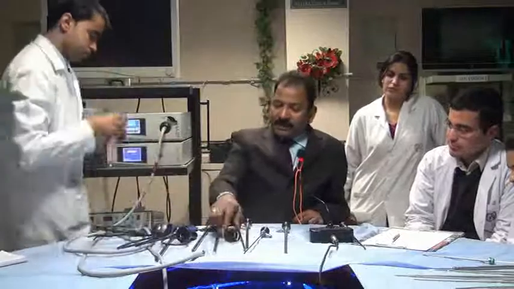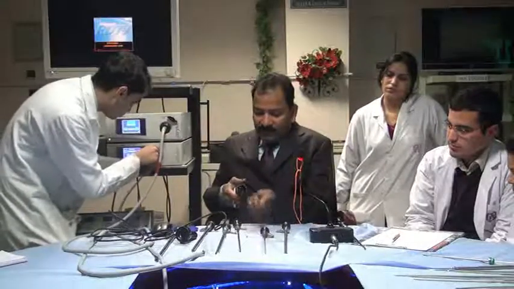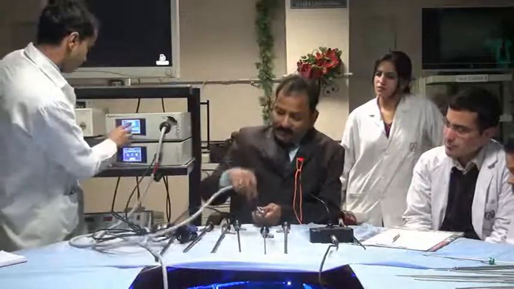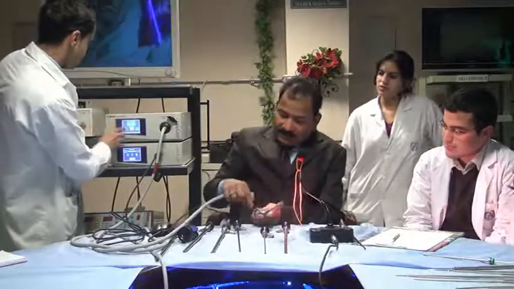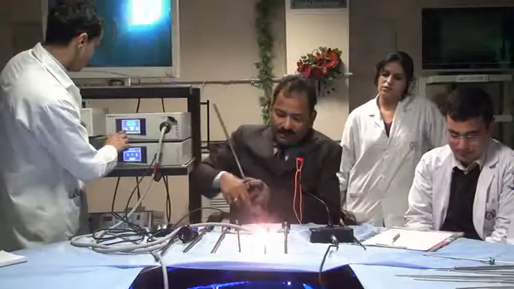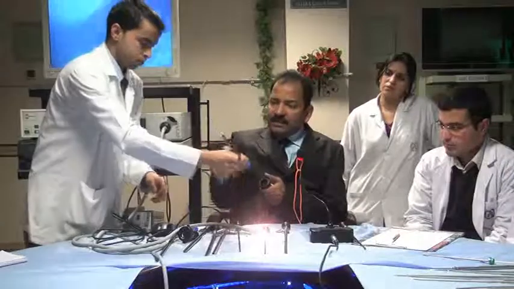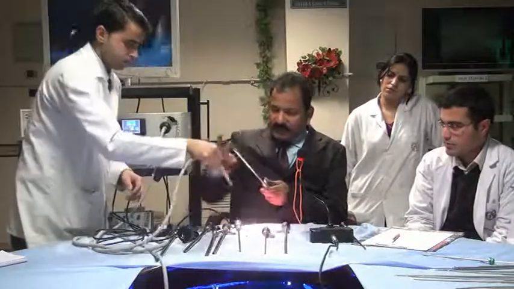Now you have the camera and you are holding it in your hand. Then you are attaching the light cable. This adapter has to be changed. How to change the adapter I will show you. And now it is attached.